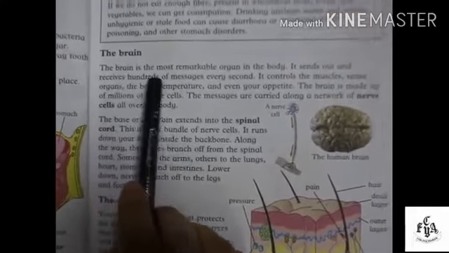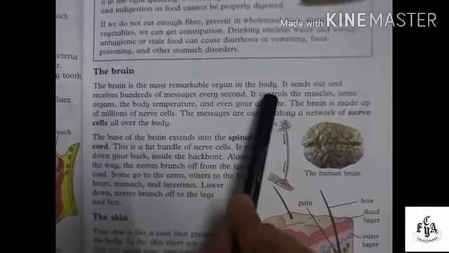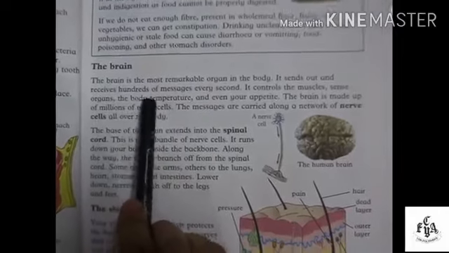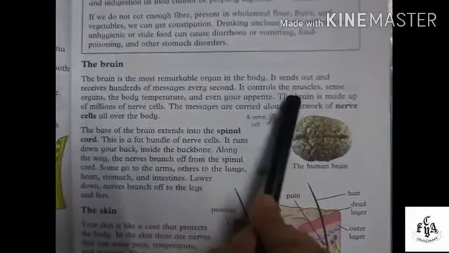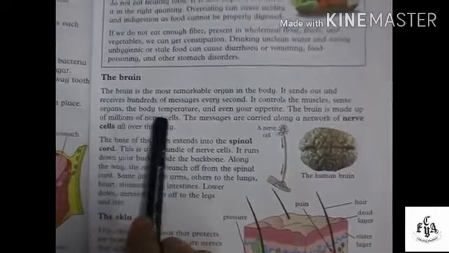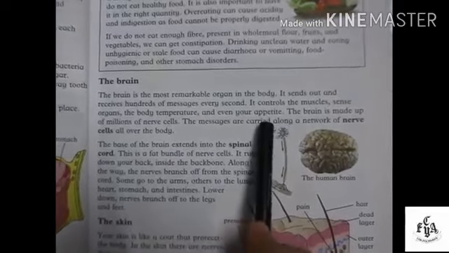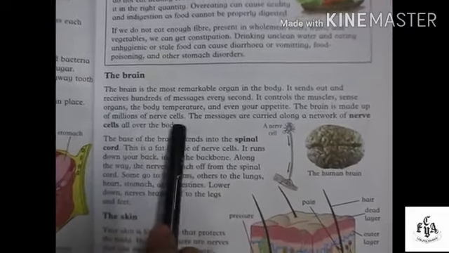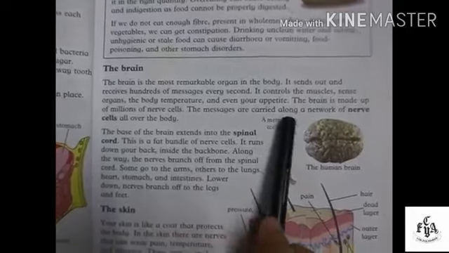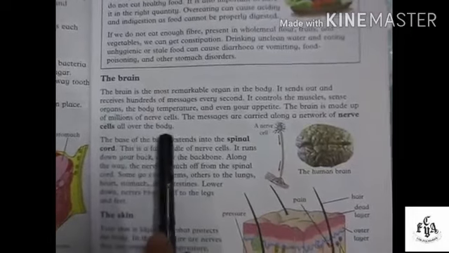Now the brain. The brain is the most remarkable organ in the body. It sends out and receives hundreds of messages every second. It controls the muscles, sense organs, the body temperature and even your appetite. The brain is made up of millions of nerve cells. The messages are carried along a network of nerve cells all over the body.